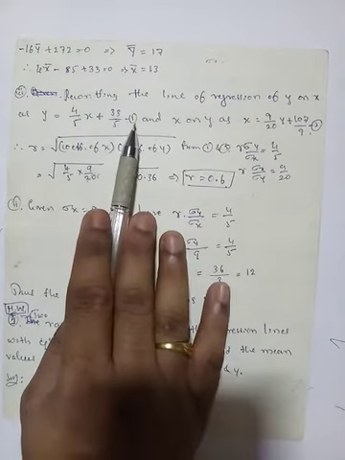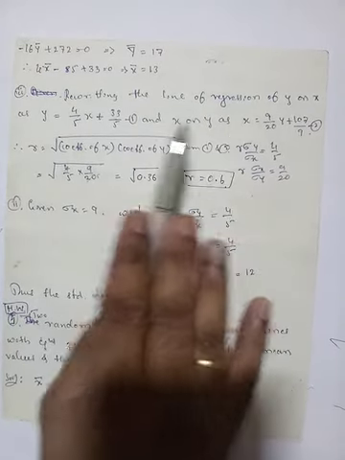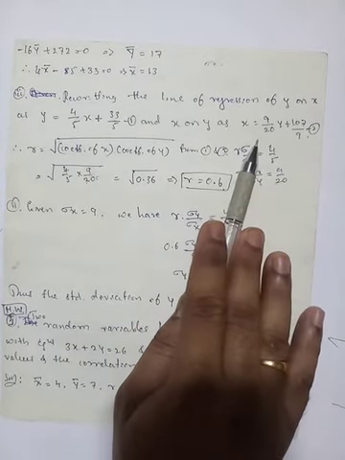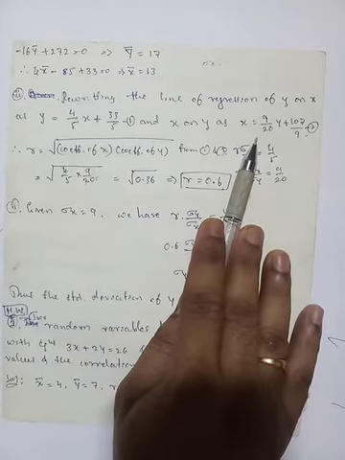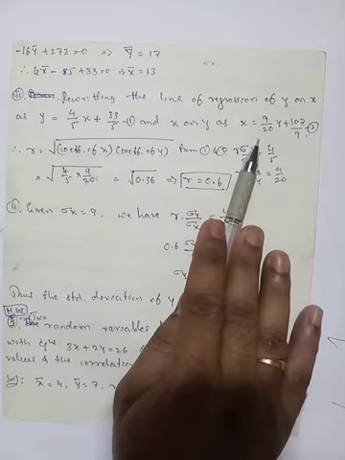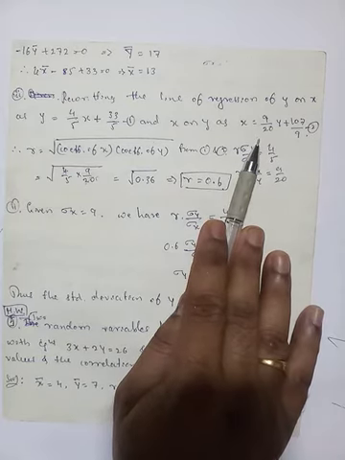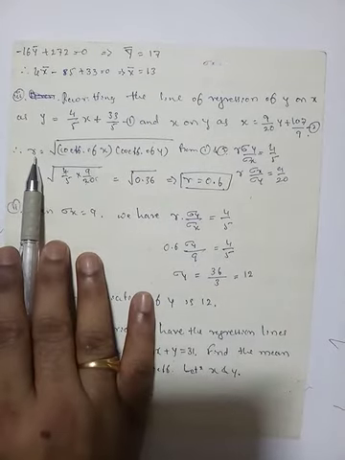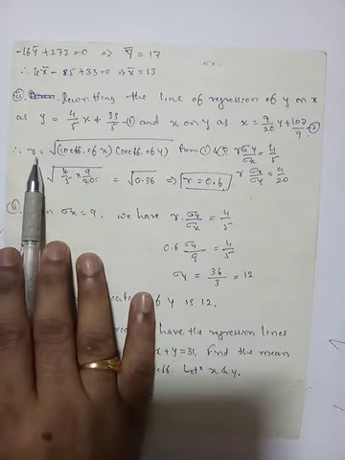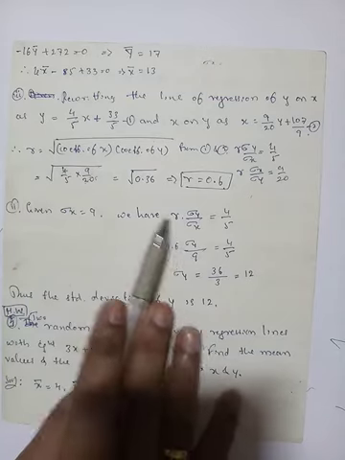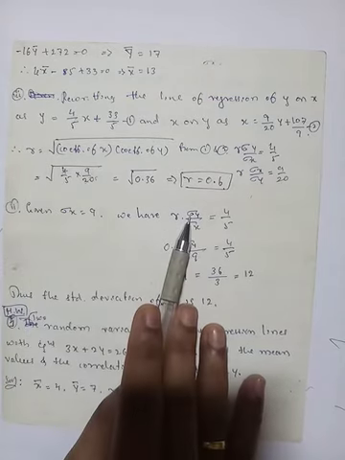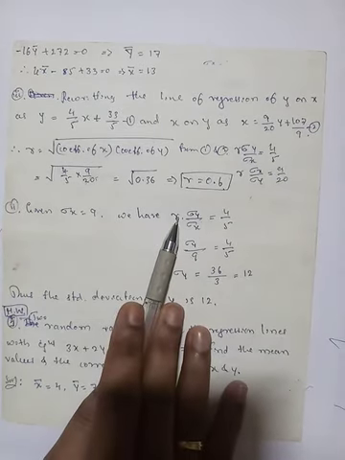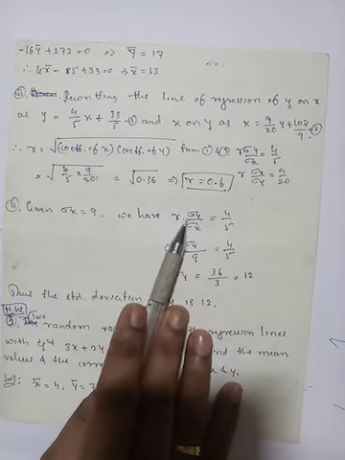Whether the way we took the first one as y on x and the second as x on y is correct or not, how can we verify that? We find the value of r first, before finding sigma y, because to find sigma y, the standard deviation of y, we need the value of r.